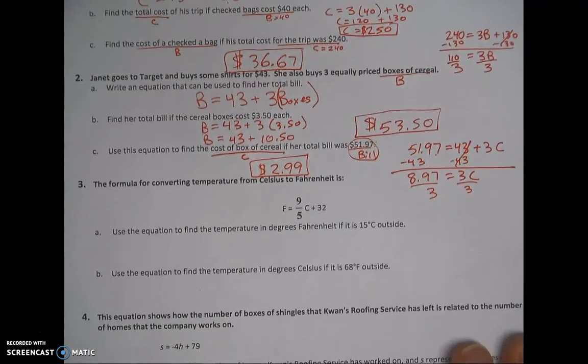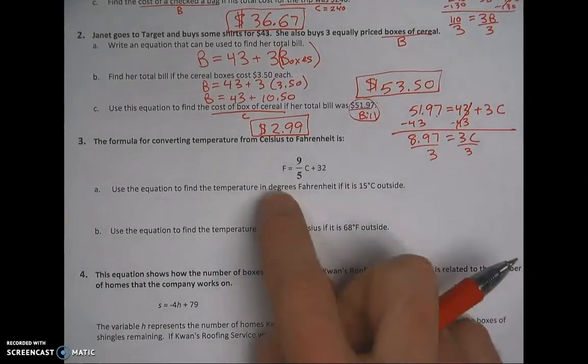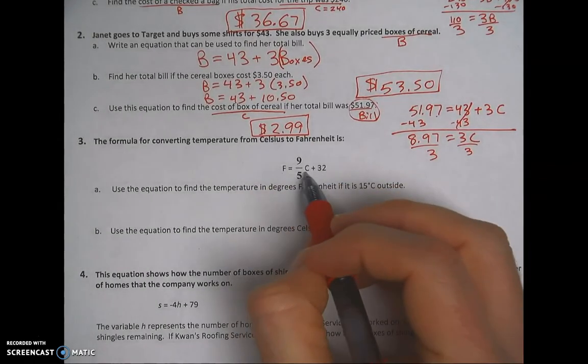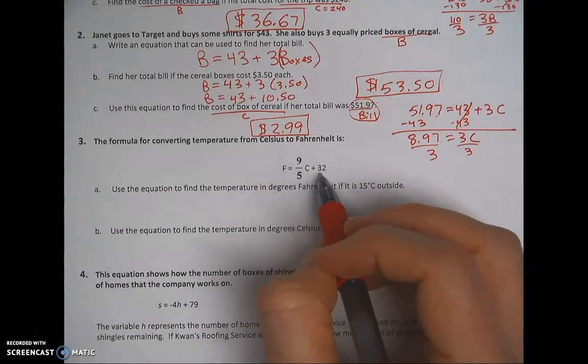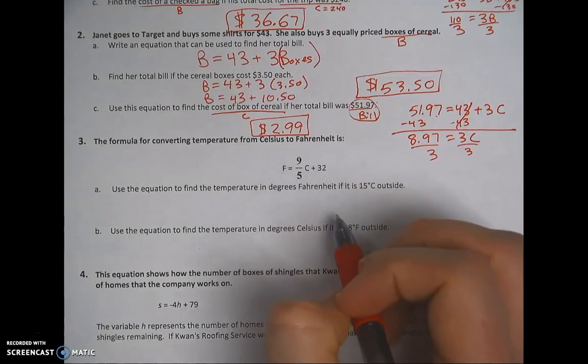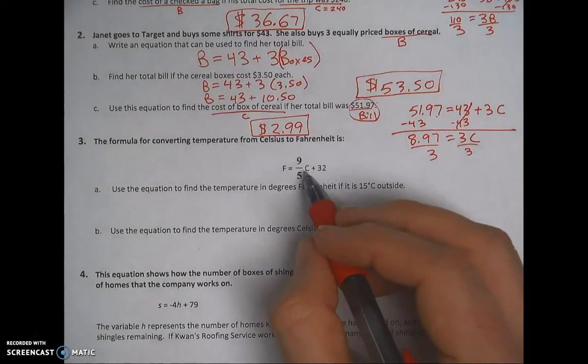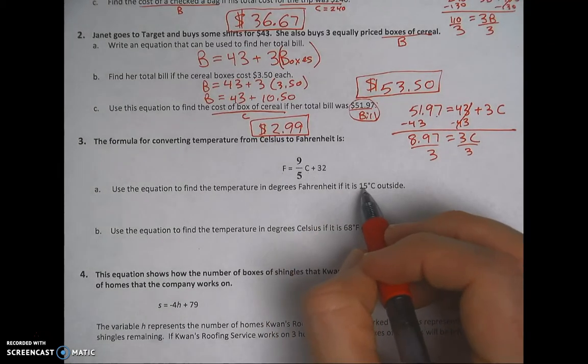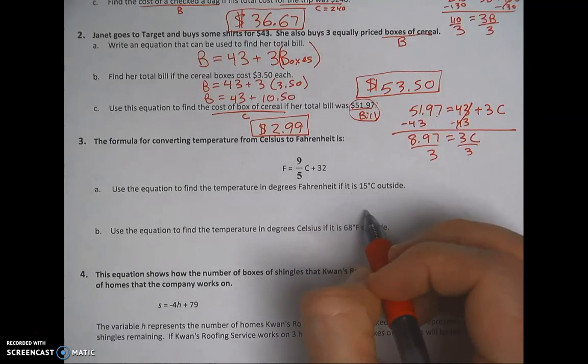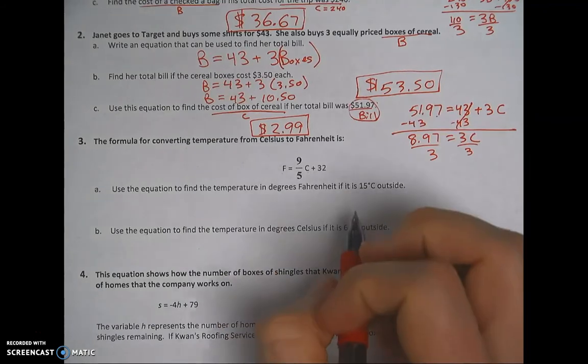All right. Moving on to number 3. Same idea. You got 2 variables. One of them is being multiplied by something. And then you have a constant, a plus 32. Now, the 9/5 is a fraction. So if we're going to multiply 9/5 times C, and it's, say, 15, you would have to put 15 over 1. And then multiply and simplify.